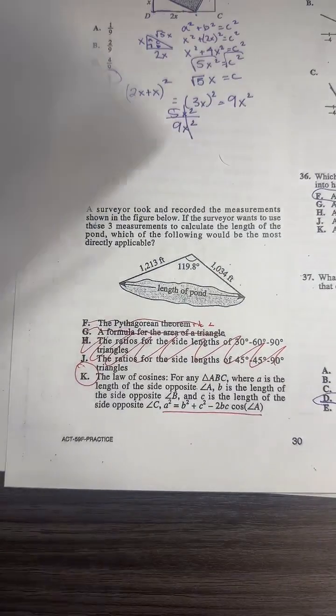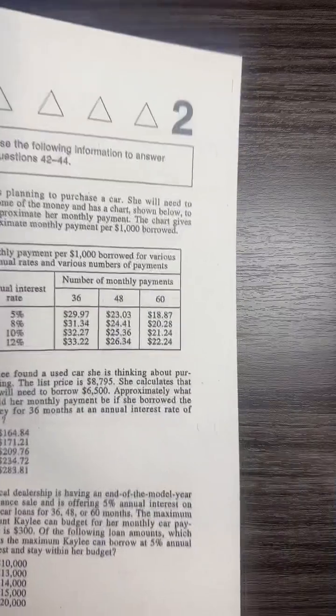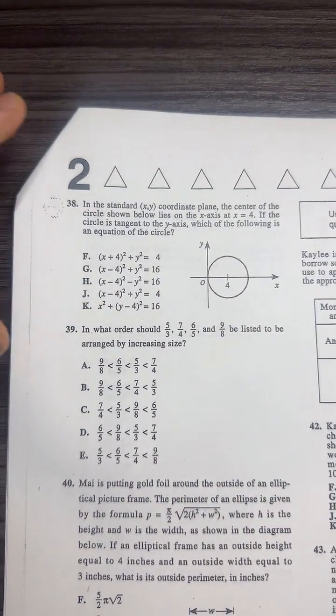All right, halfway done. Nobody is here. And you know what? That's when champions are born. So I'm going to keep rocking on. All right, let's take a look at number 38.